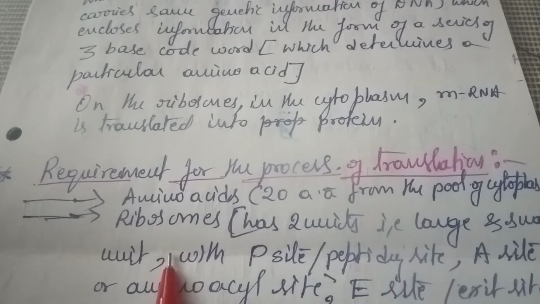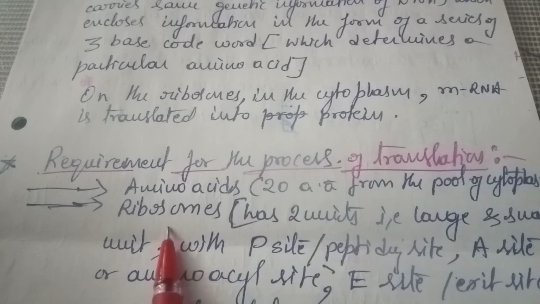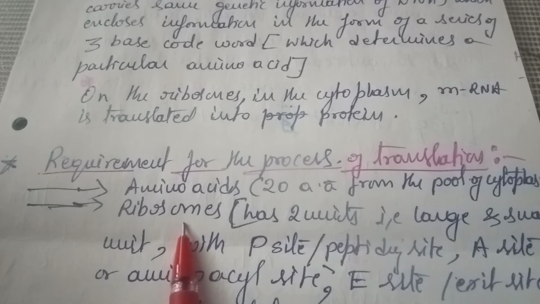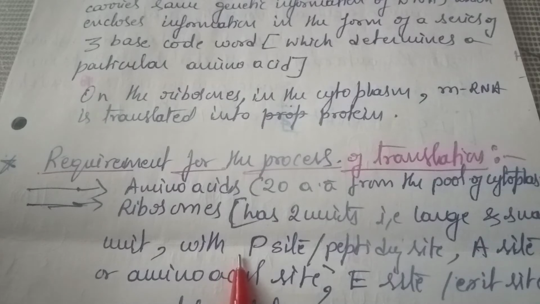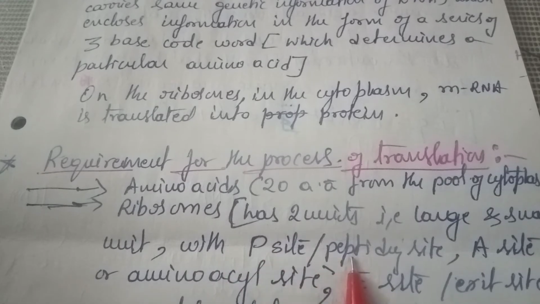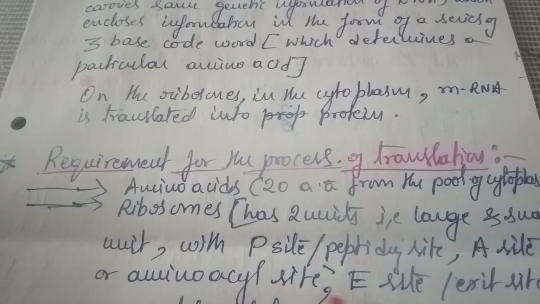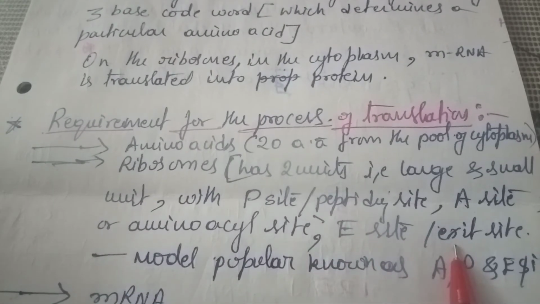The second key material required for translation is ribosomes. The ribosomes are again present in the cytoplasm. If you look into the structure of the ribosome, it is made up of two units. One is called the small unit, the other is called the large unit. They also possess three important regions. These are called the P site, also called the peptidyl site, the A site or amino acid site, and the E site, or exit site.